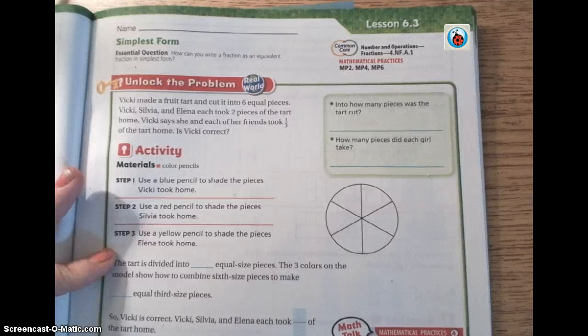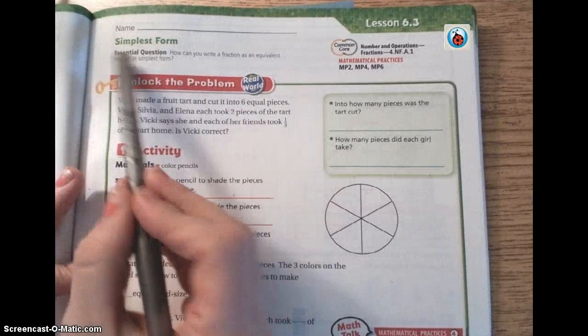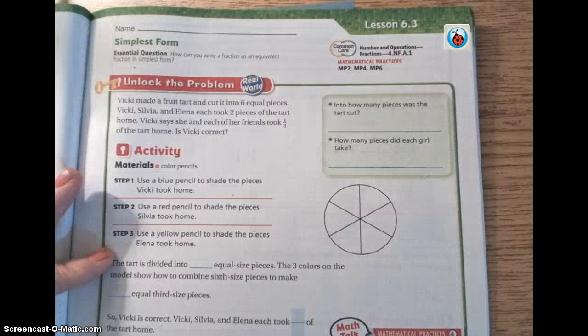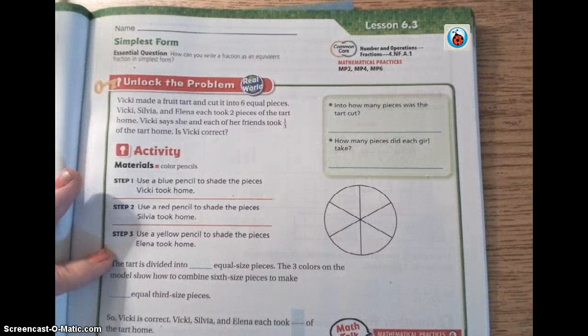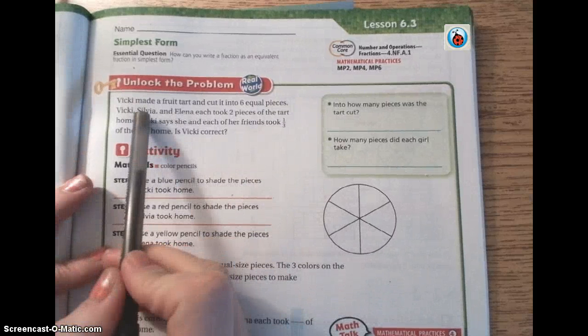If you look at the essential question up there, first the title says simplest form. We're going to be working on getting a fraction in simplest form today. So the essential question is, how can you write a fraction as an equivalent fraction in simplest form? Okay. Starting with unlock the problem.